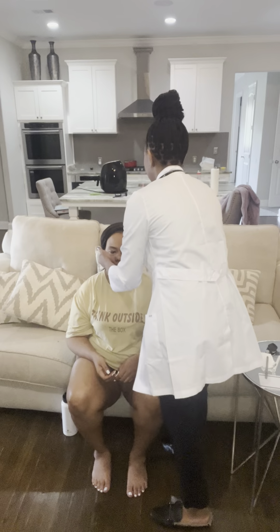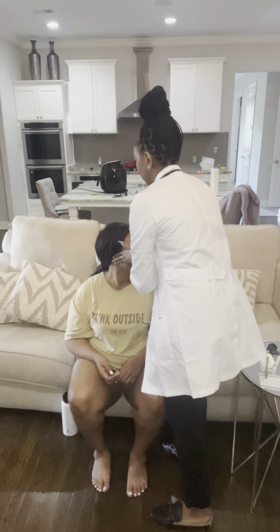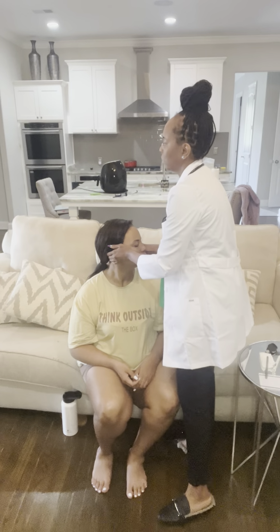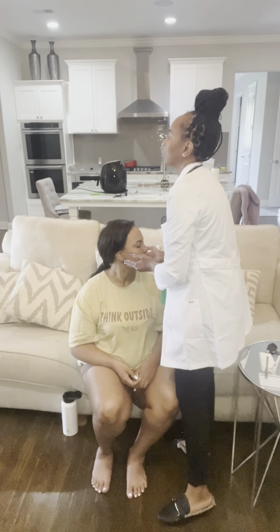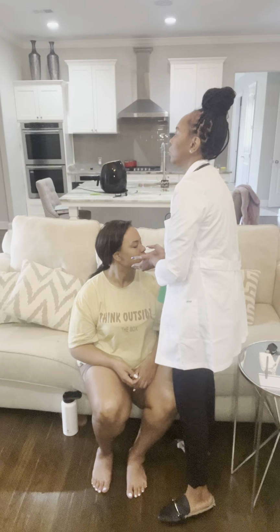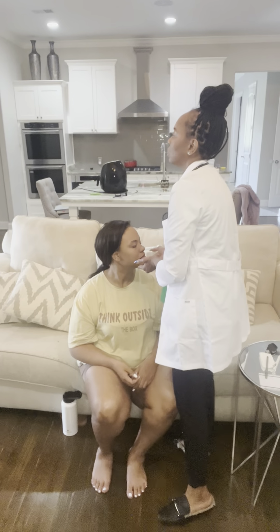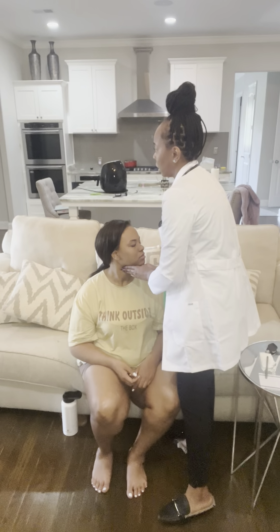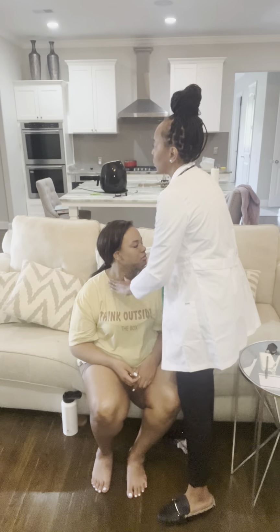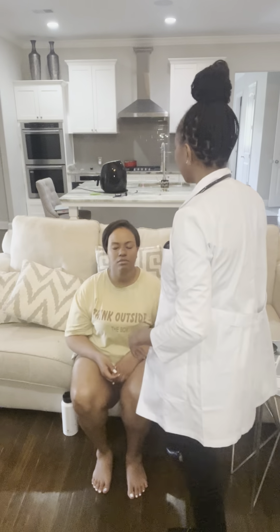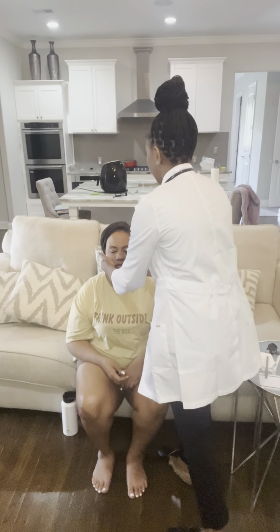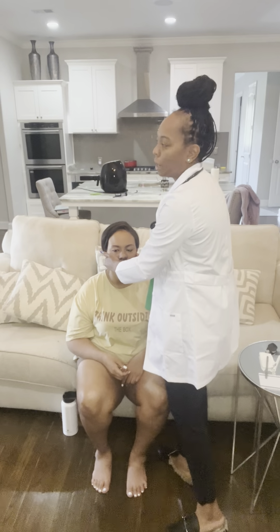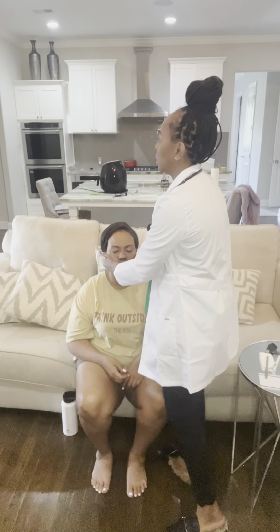Okay, I'll palpate my patient's lymph nodes. I'll start with the preauricular, postauricular, occipital, tonsillar, submandibular, submental, and anterior cervical, posterior cervical, supraclavicular. Okay, then I will assess the TMJ. Bite down for me. I'm assessing for tenderness, any crepitus or subluxation.